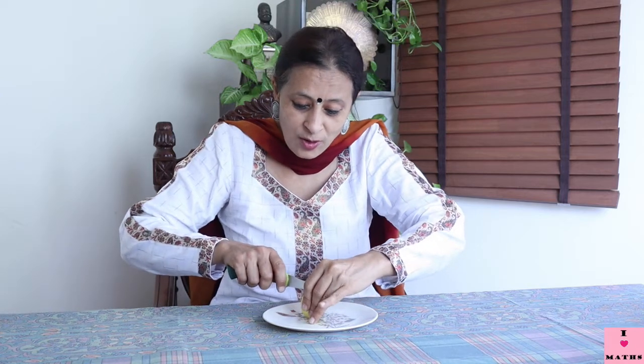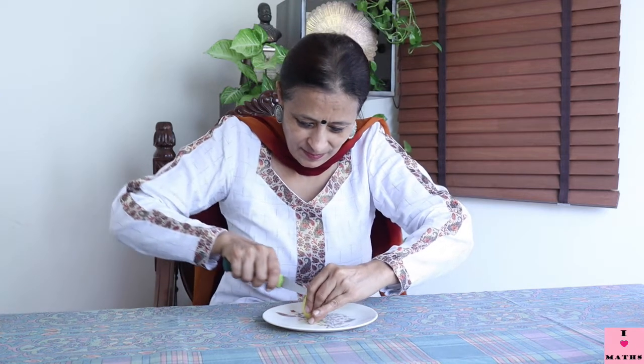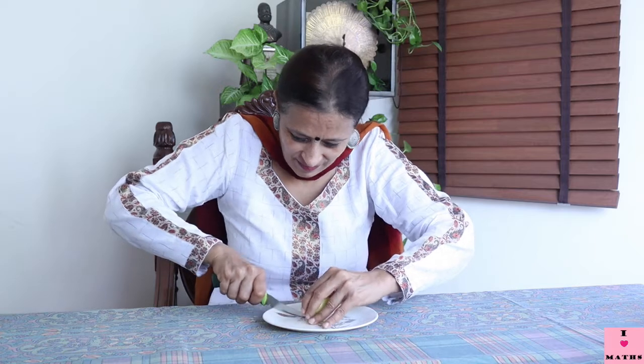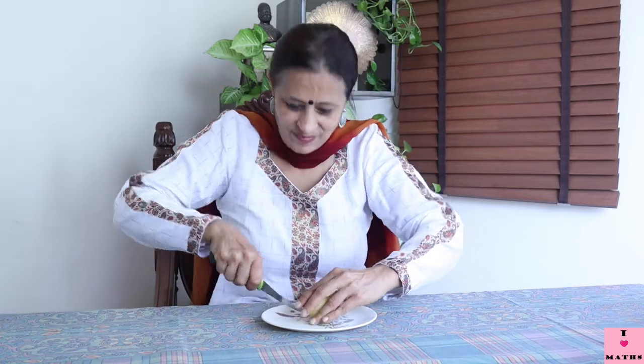See, children, when such small children can make out that these are not halves, so we are in class 4. Okay, now I have a lemon. I am going to cut it into two equal halves. Let us see whether I can do it or not. See, children, I have cut the lemon into two equal halves.